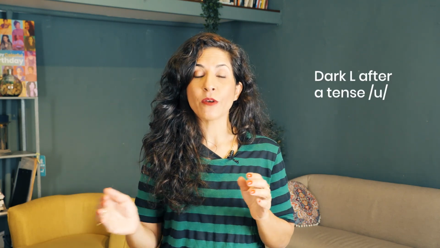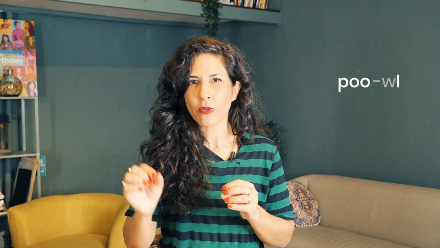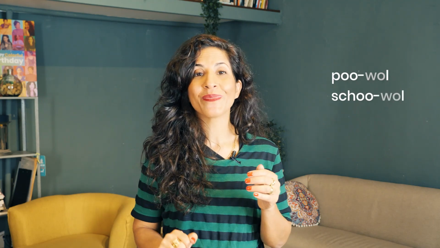When the dark L appears after a tense U sound, then what happens is that we hear a W sound. Pool. And again, a mini O sound between the W and the L. Pool. School. Cool. All right, now let's put all this beautiful knowledge into practice.